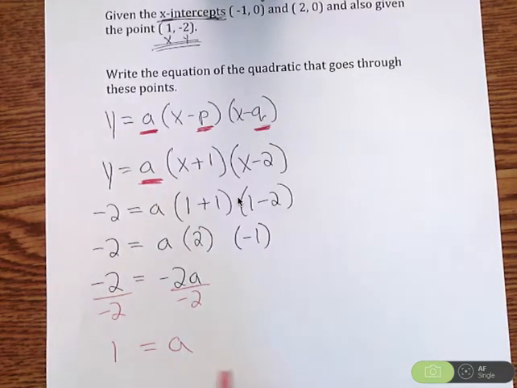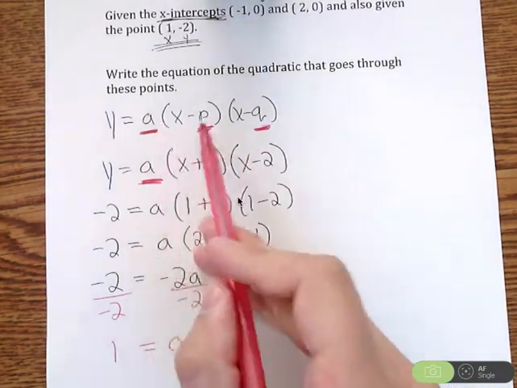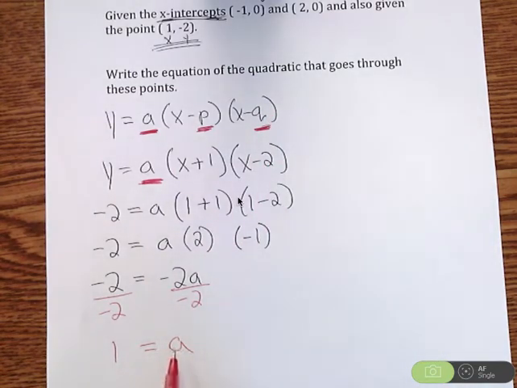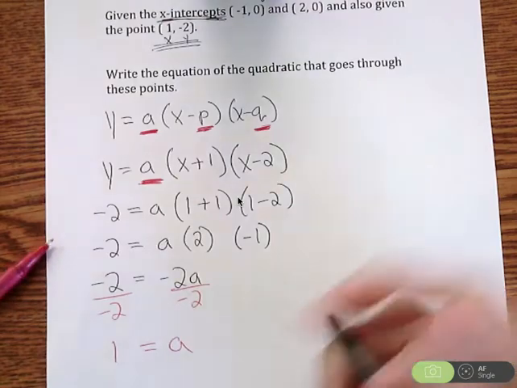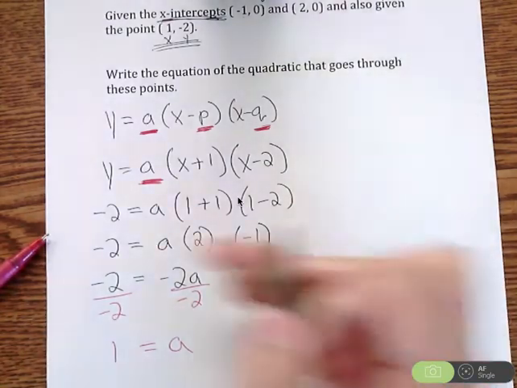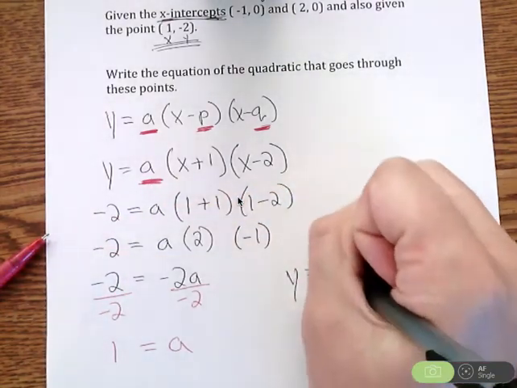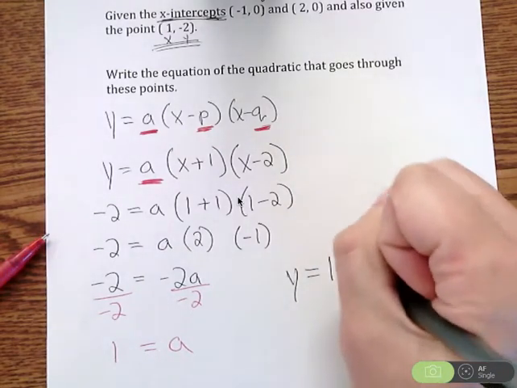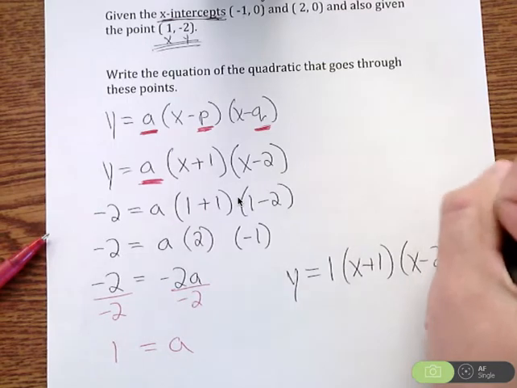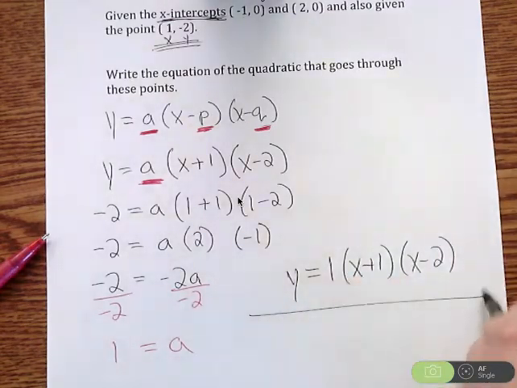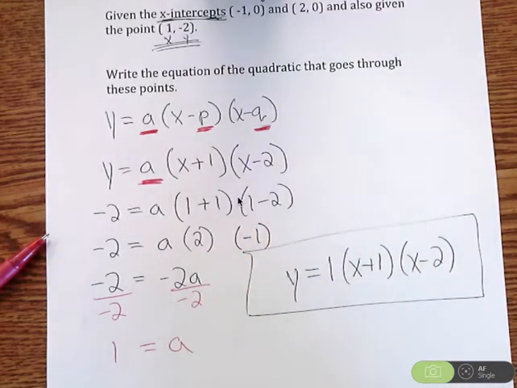Now that is not our answer. Remember, we wanted to find a, p, and q. We now have a, so now I'm going to put this all together. I'm going to go back to this line, and our answer is going to be y equals, I now know a is 1, (x plus 1)(x minus 2). And this is a quadratic that is written in intercept form.